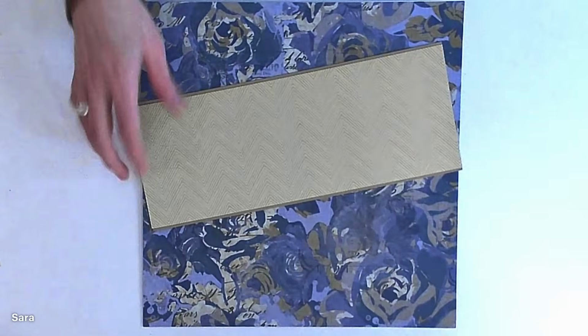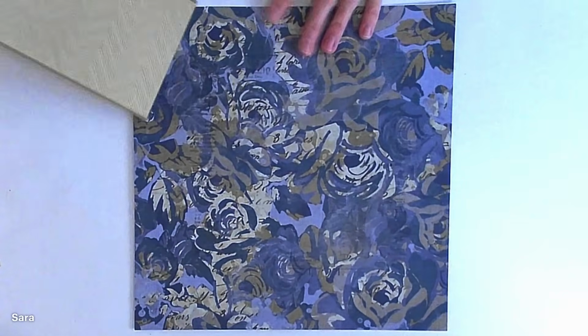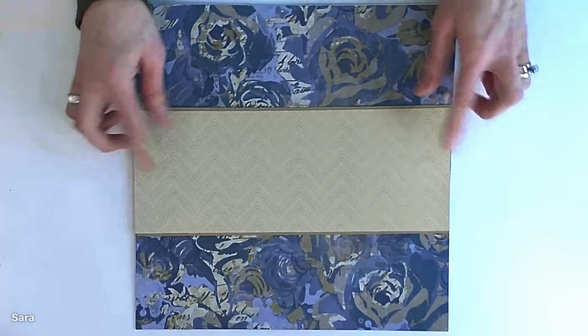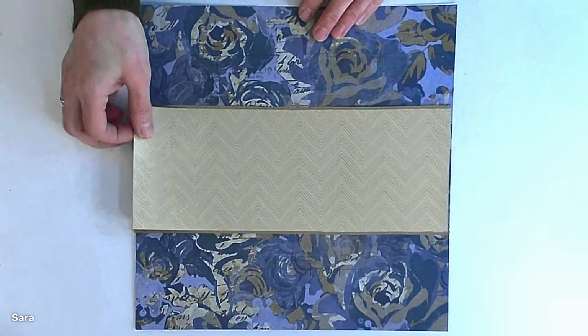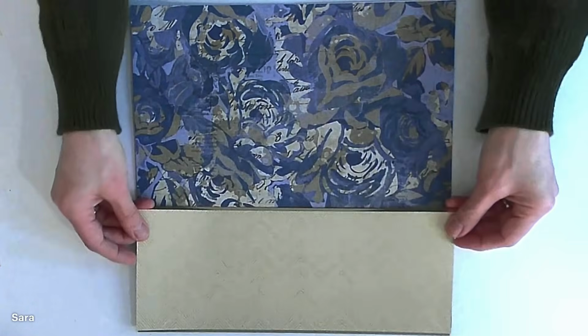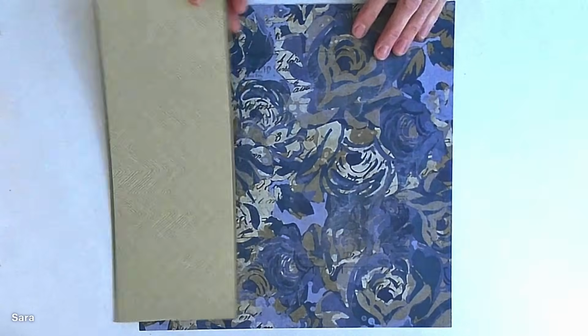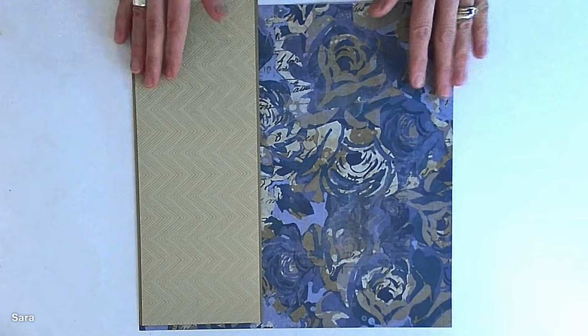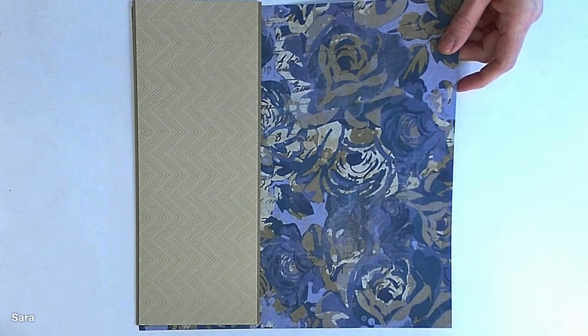You can also create borders. So for example, with this beautiful all over floral print, I could take a border, again, with a mat, place it in the center, or the border could go down at the bottom, or it could go along the side. So again, combining those 2 different designs.